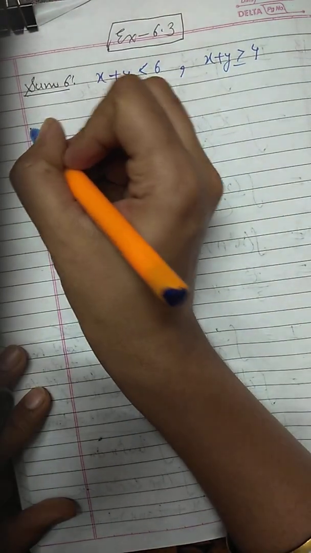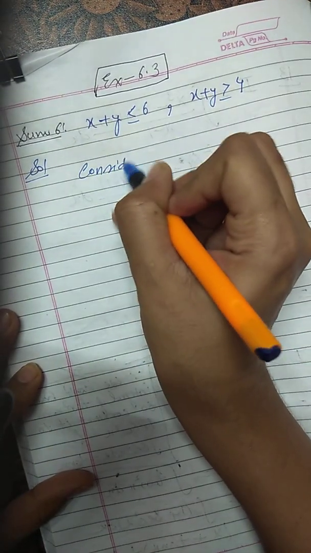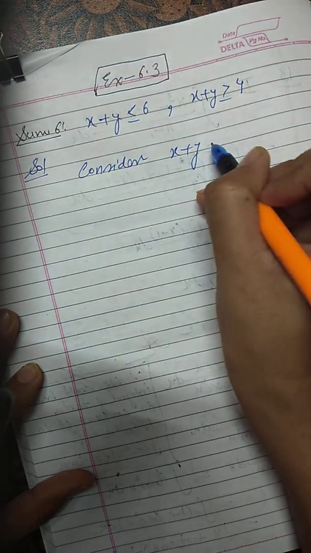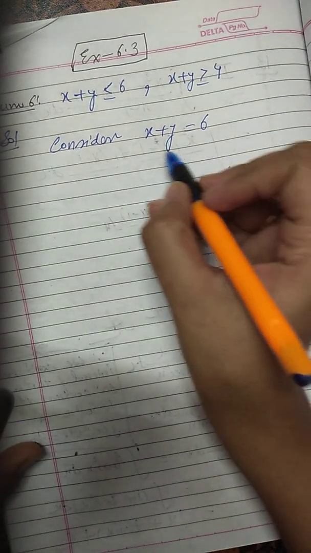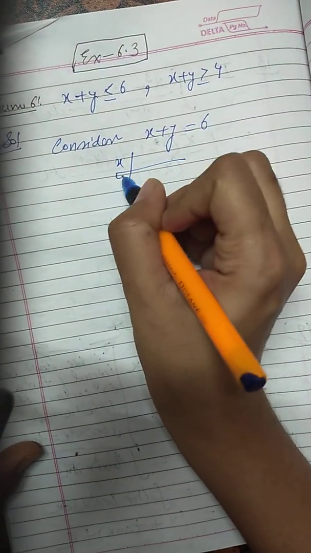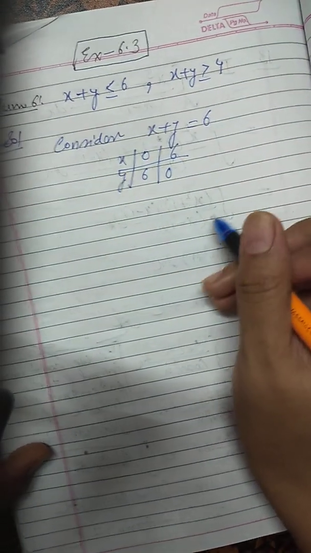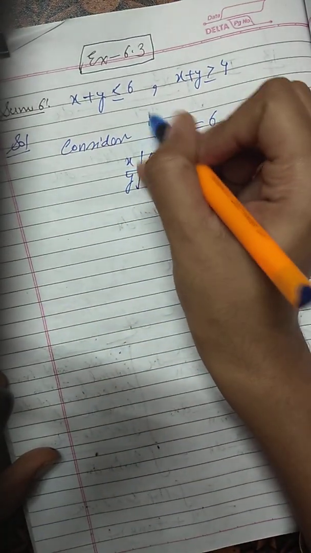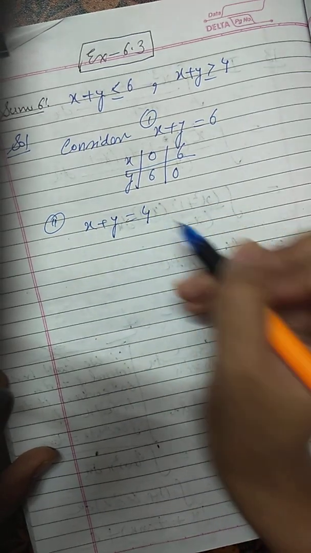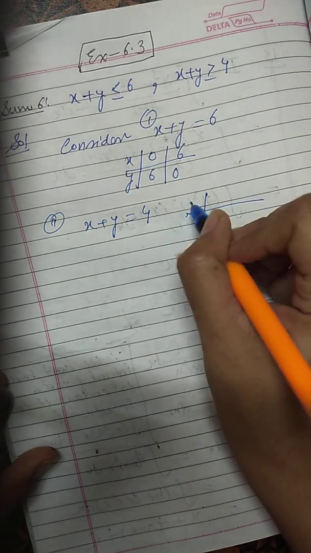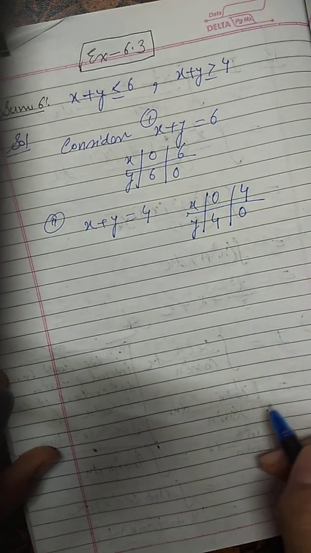So when we start our solution, first of all we will consider the line x plus y equals 6. First of all, we will consider the equation x plus y equal to 6, corresponding to which we will get our points. When x is 0, y will be 6, and when y is 0, x will become 6. And the second equation that we will consider is x plus y equals 4. For this line also, when x is 0, y will be 4, and when y is 0, x will become 4.